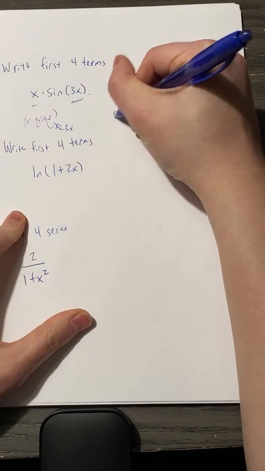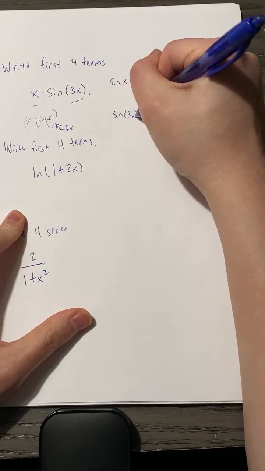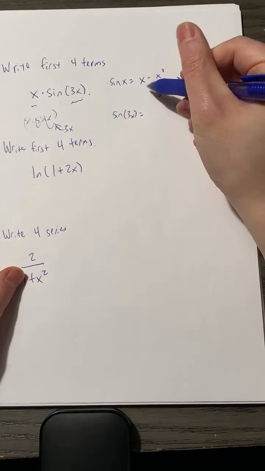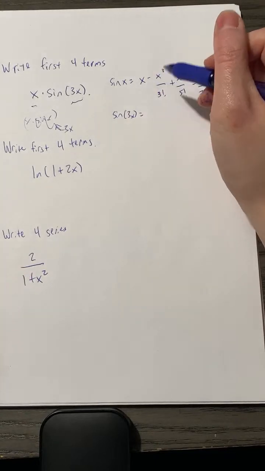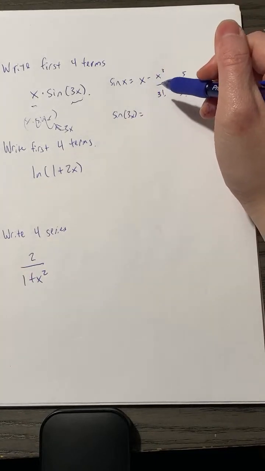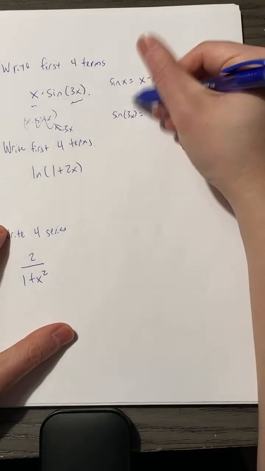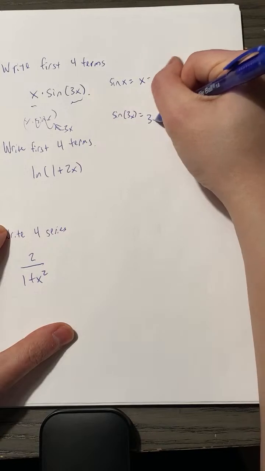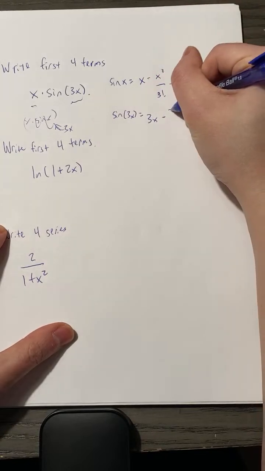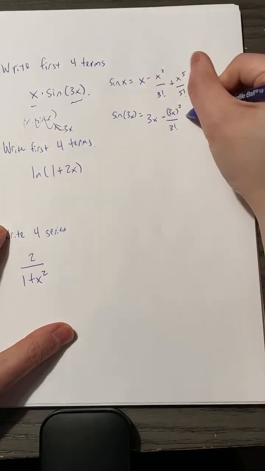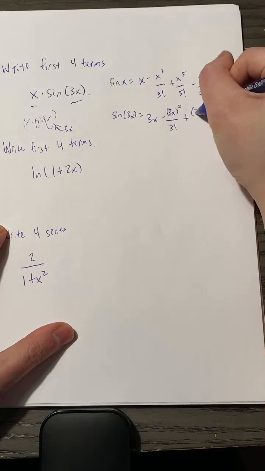And I like to do it in two steps. So I'm going to first find sine of 3x. Plugging in is way different than multiplying. When you plug in, you just replace every single x with 3x. Just keep in mind that the 3x might be squared as well, or raised to some power. So the first term will just be 3x, of course. But the next term will be 3x cubed. Hopefully you see that. The next term would be 3x to the 5th.